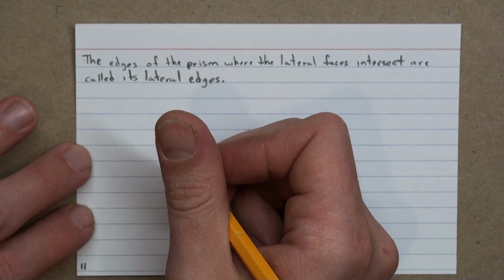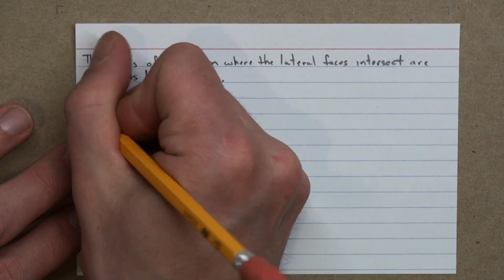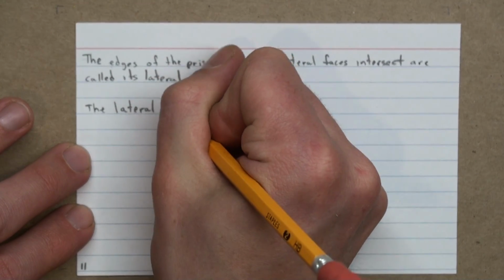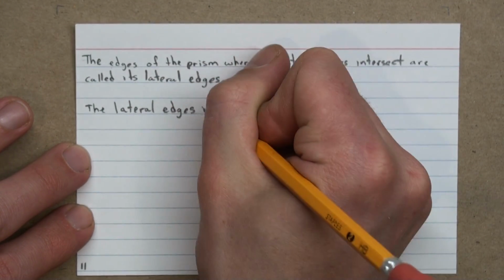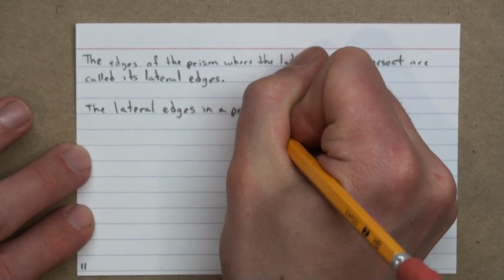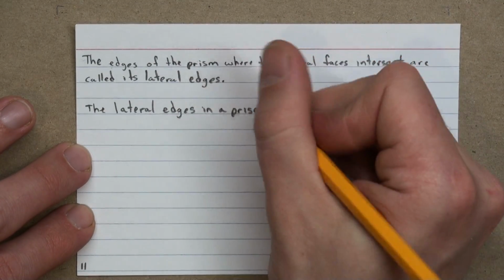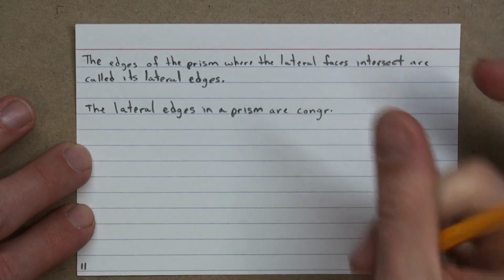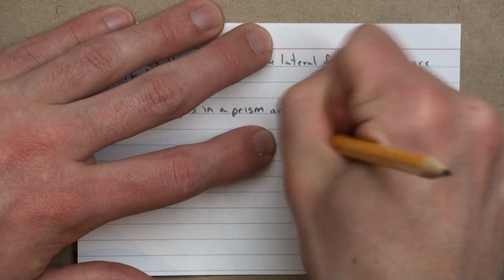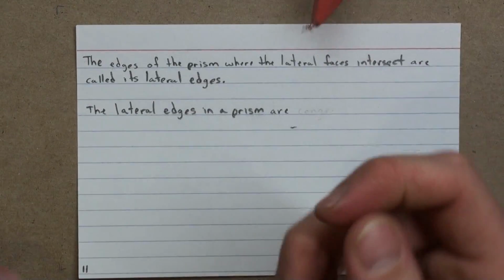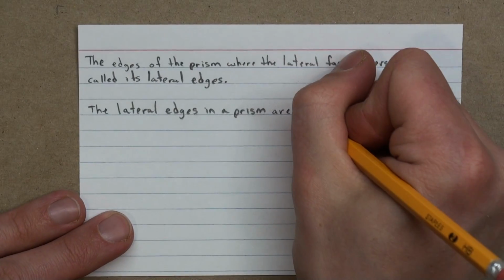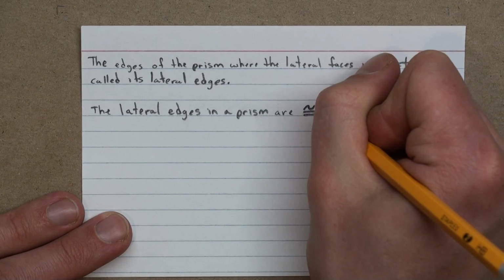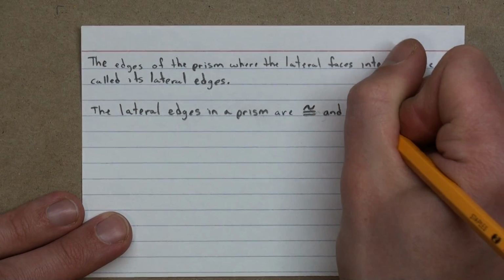Okay? The lateral edges in a prism, now this is very important right here. The lateral edges in a prism are congruent, I'm going to use the symbol for congruent, are congruent and parallel.